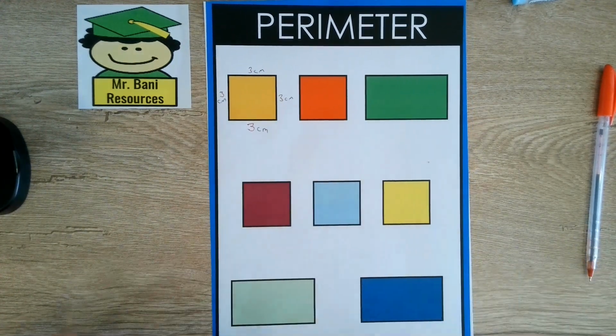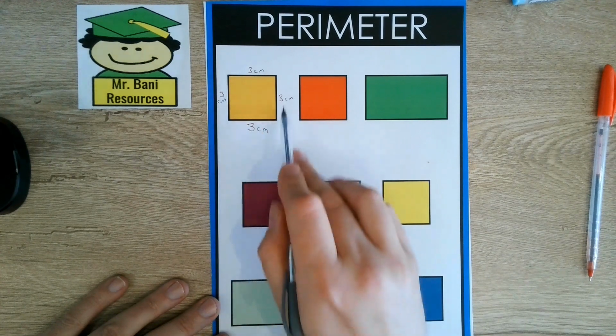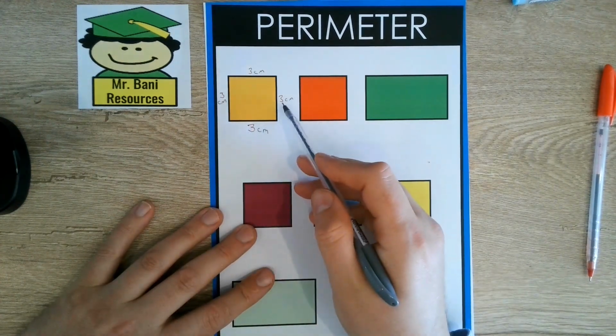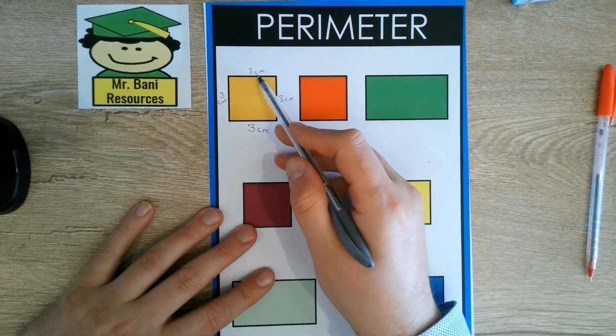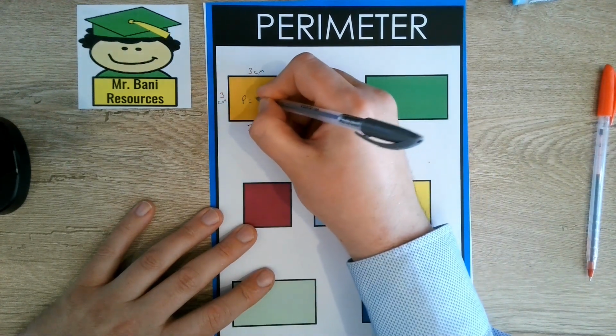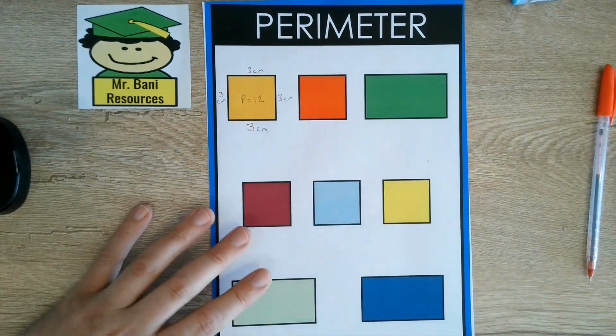Remember what I said? It's as if you're walking around the edge, the outside of the shape, and you're adding up as you go along. What is 3 add 3? 6. Add 3? 9. Add 3? 12. So my perimeter equals 12.